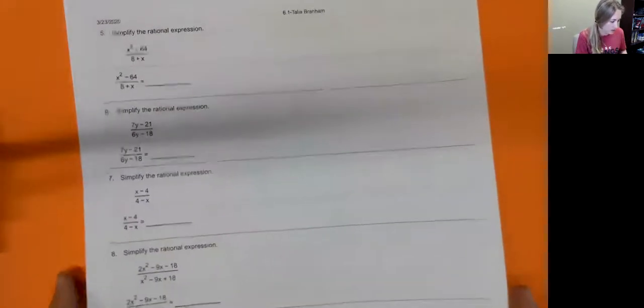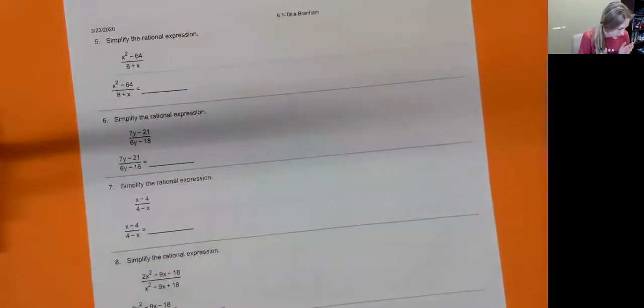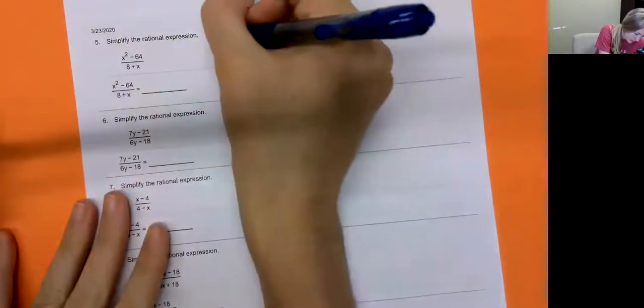All right, these next ones I nerd out on because I am a nerd. Simplify the rational expression. And what we have to do on all of these is factor them out and then cancel out what we can. So this top is that difference of 2 squares. So I'm going to go ahead and change that to x minus 8 times x plus 8. And I'm going to draw an arrow.